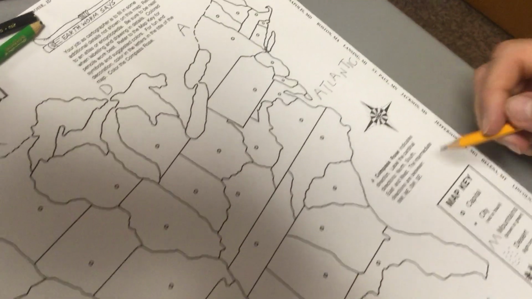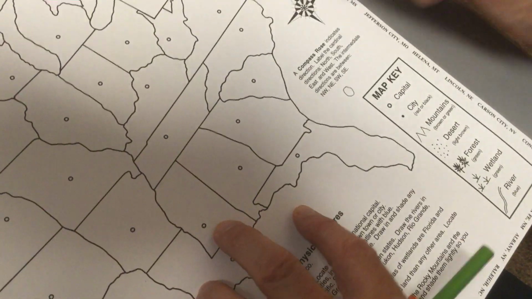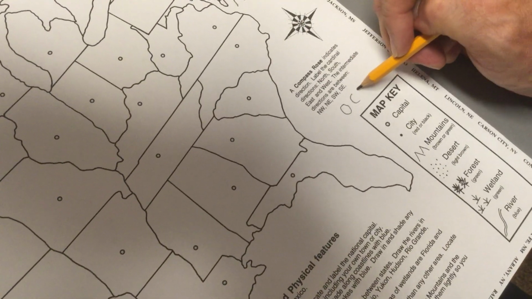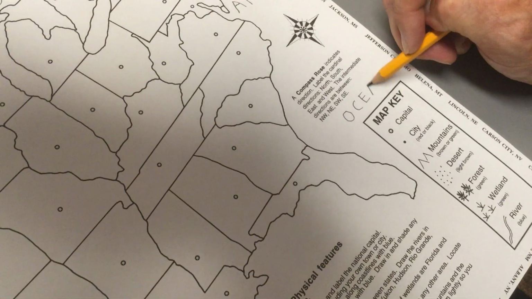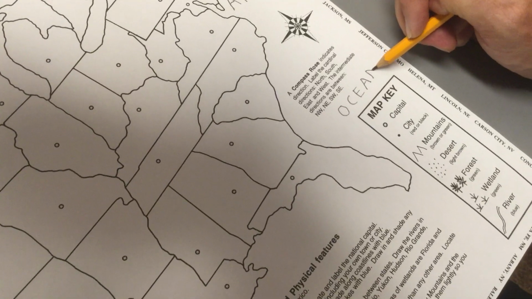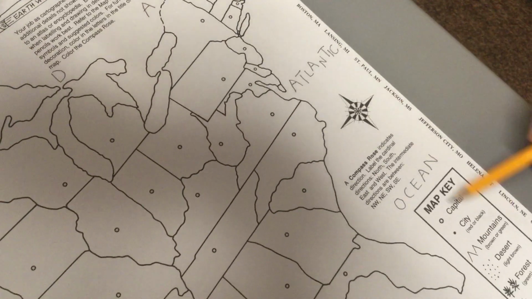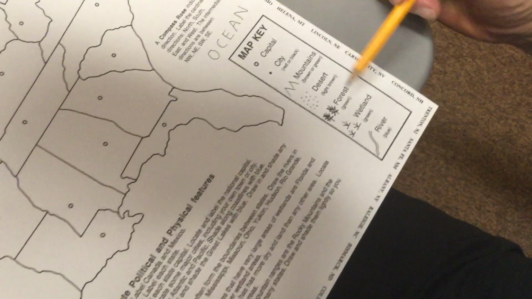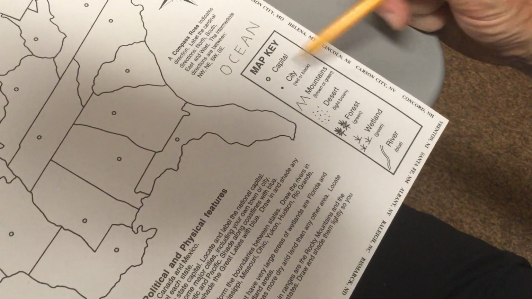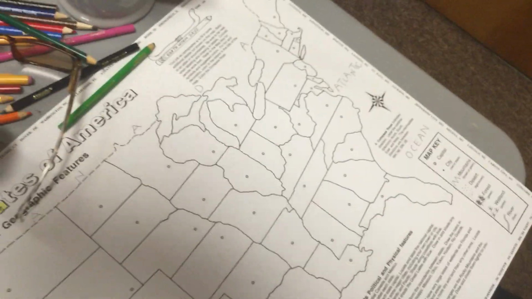Yeah, that fit pretty good. And then we'll put the word ocean right about here. I'll bring your attention to the compass rose over here. That has to be labeled. And you can see there's a map key over here as well, which will be very helpful on our map as we get into the states.